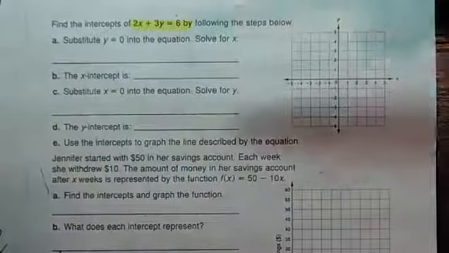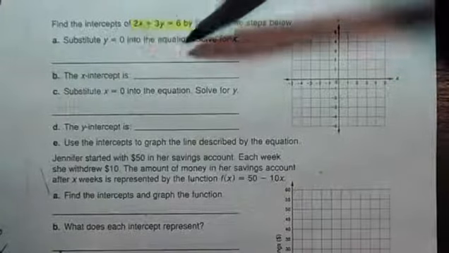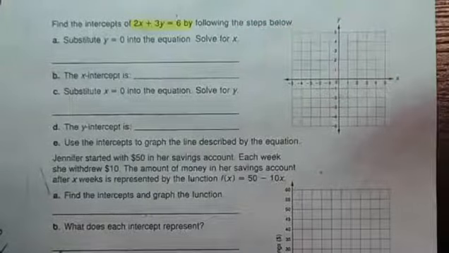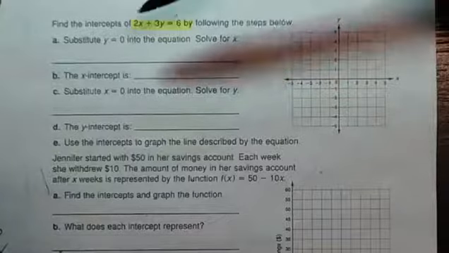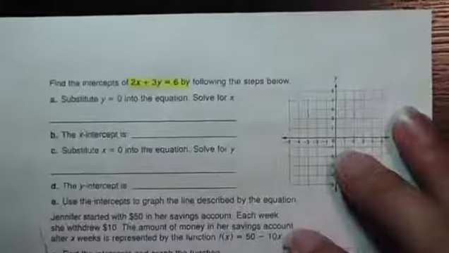The method that they want us to do is they want to substitute y with 0 for the equation to solve for x. So we're finding the x-intercept here because we're plugging in 0 for y. So at the top we have a little bit of room. But I'm going to plug in 0 for y. So I have 2x plus 3 times 0 equals 6. Again, 3 times 0 will always cancel out. So that leaves me with 2x is equal to 6. Divide by 2 on both sides, and I get x is equal to 3.